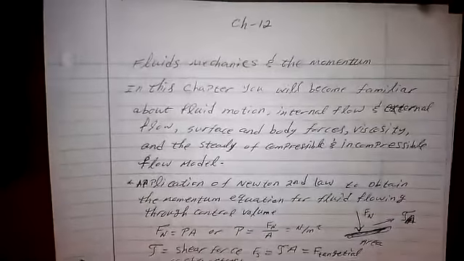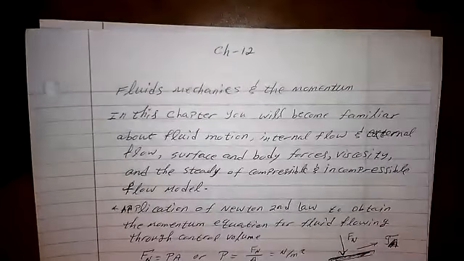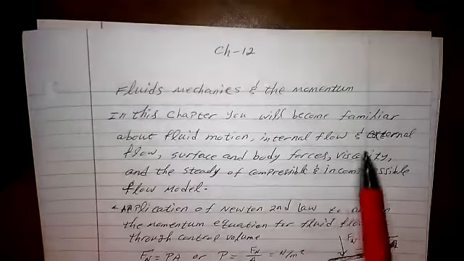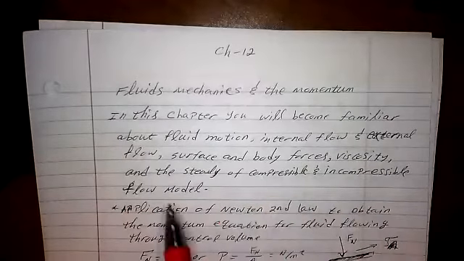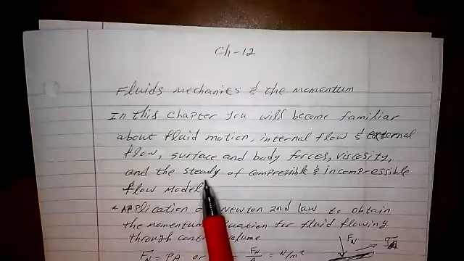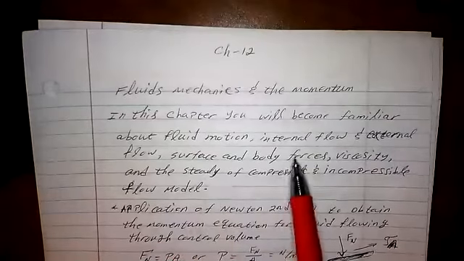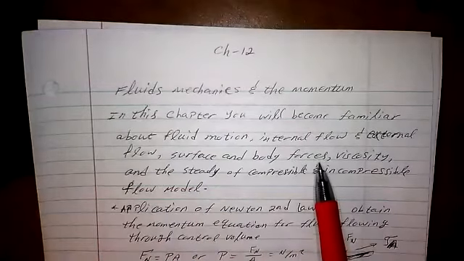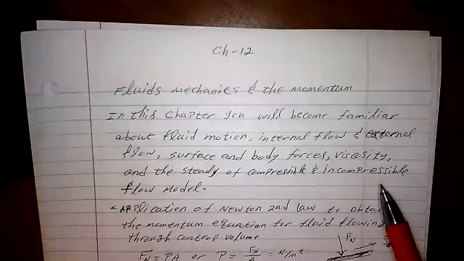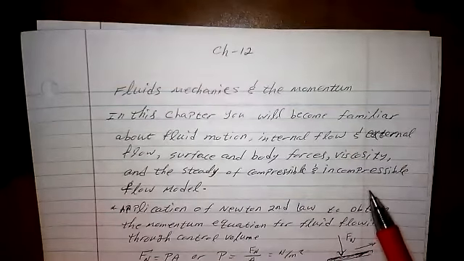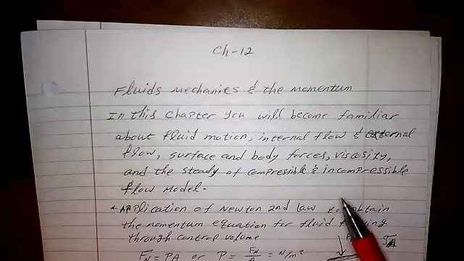Fluid mechanics and the momentum equation, okay? In this chapter 12, you will become familiar with fluid motion, internal flow, external flow, surface and body forces, viscosity, and the steady compressible and incompressible flow models, okay?